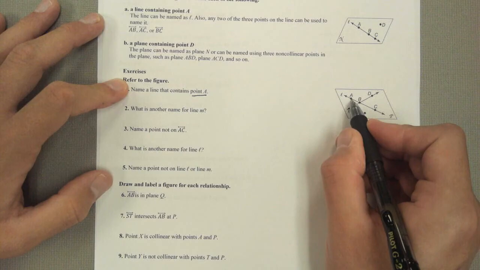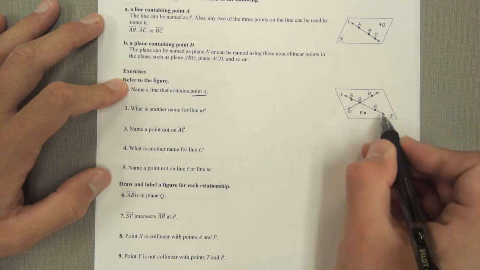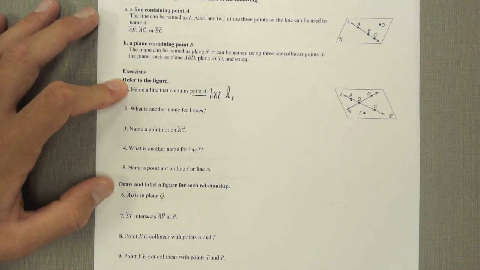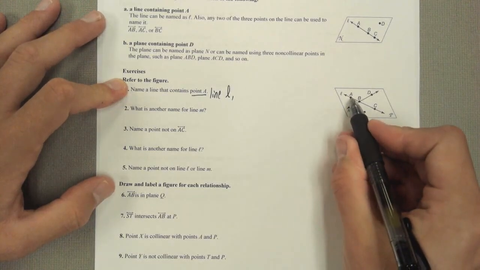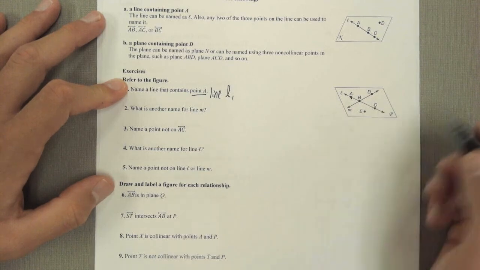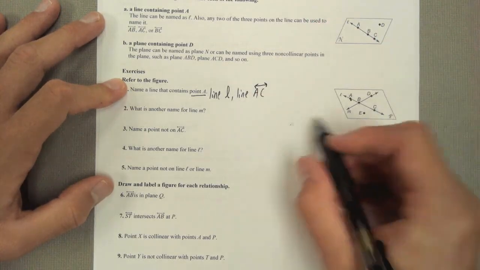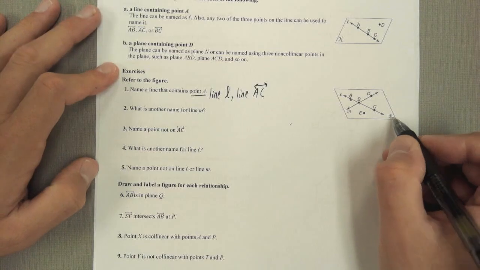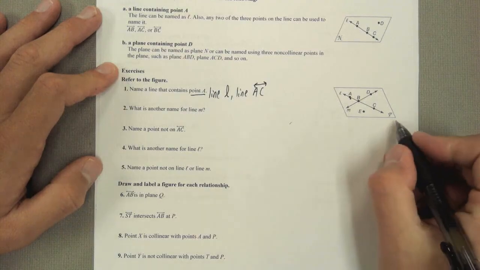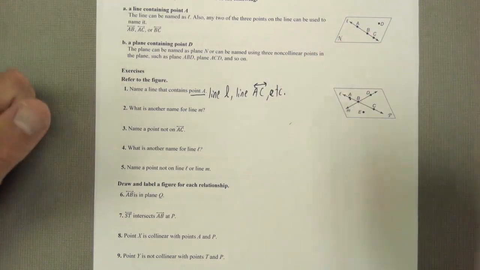Here's point A. There are multiple different ways to do this. Here's the line. We could name it line L. Well, look, we've got two different points on that line. I can name it AB, or I can name it AC. There are a lot of different examples here. I'm going to go ahead and just say line AC. Now what I can't do is use that P, because that P is referring to the plane. Remember, when it's in the corner, it's referring to the plane. And there are way more, but that's one.